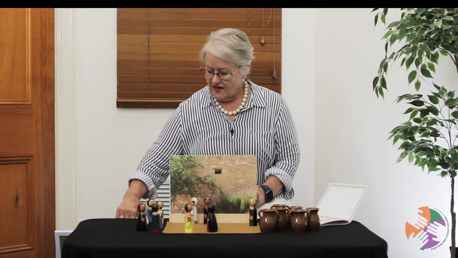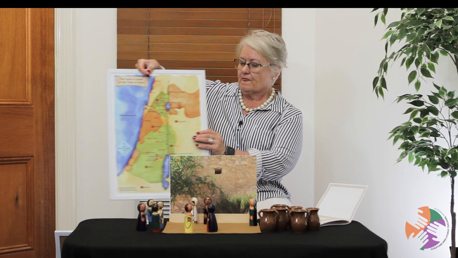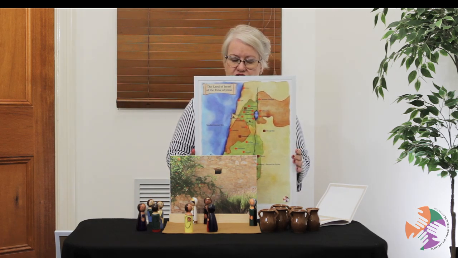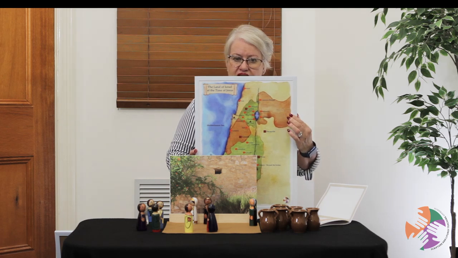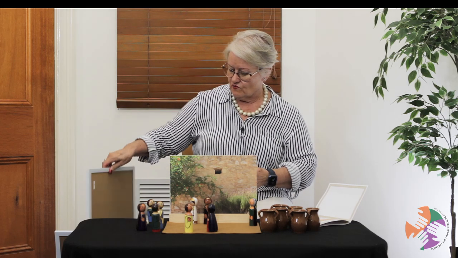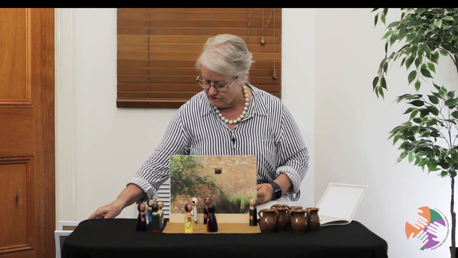Another handy thing to have is the map of Israel, because you might want to point to where Cana actually is, which we will include. And I just keep that. It could be already faced out towards the children, but I've just got it placed here.